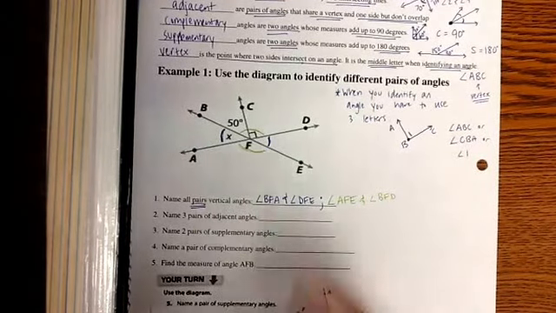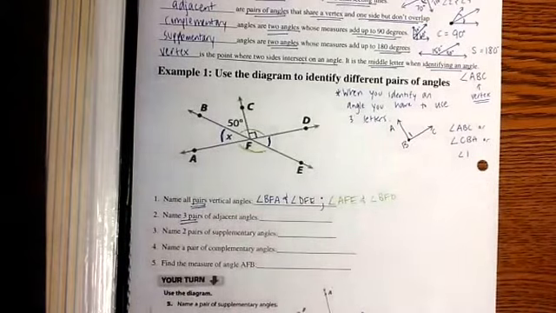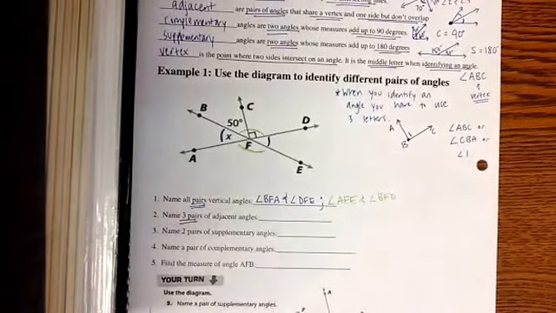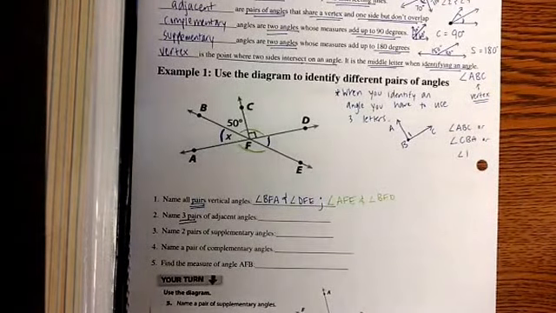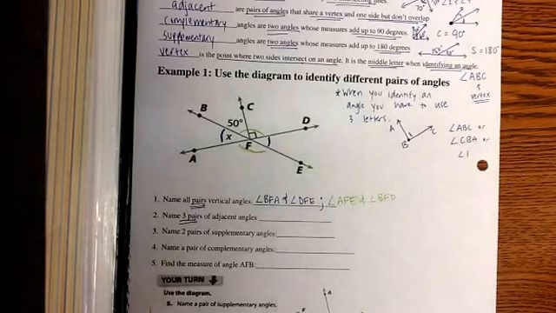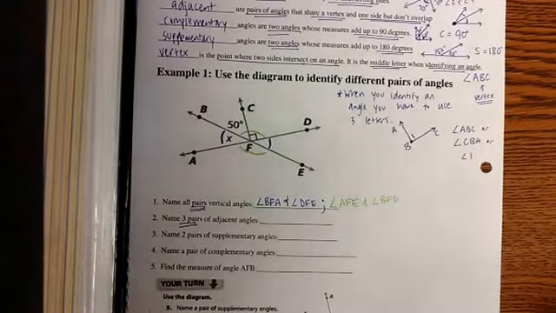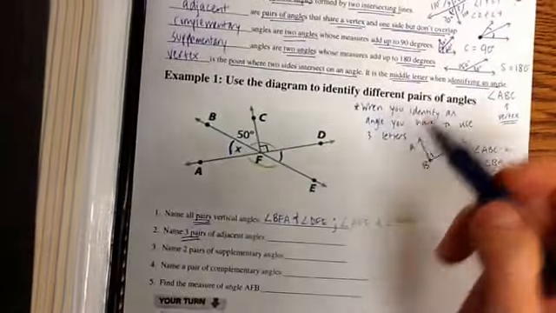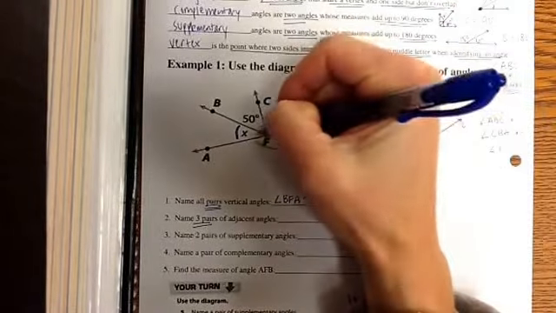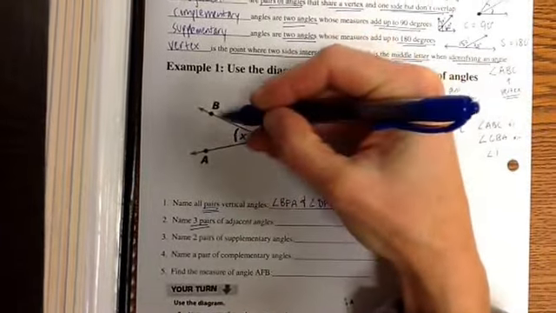Now I need to name 3 pairs of adjacent angles. Again, they're going to share a vertex. So if they're next to each other, they share a vertex, but don't overlap. So let's see here. I have angle AFB.